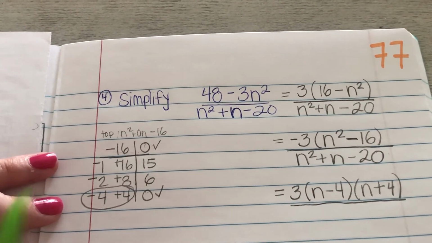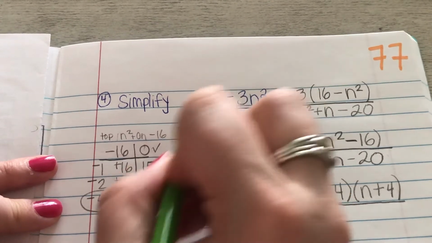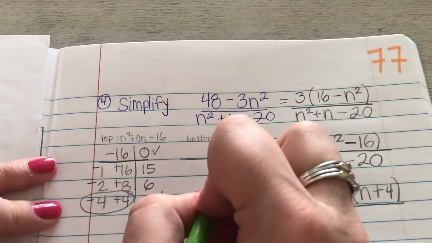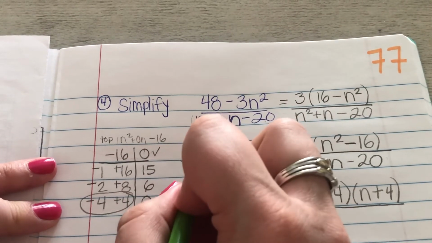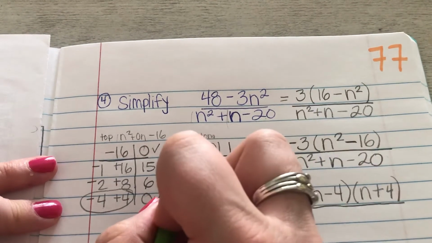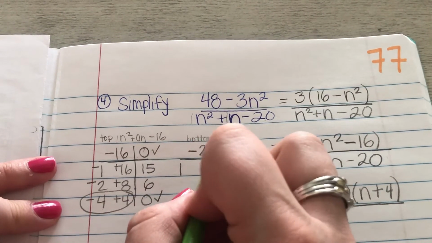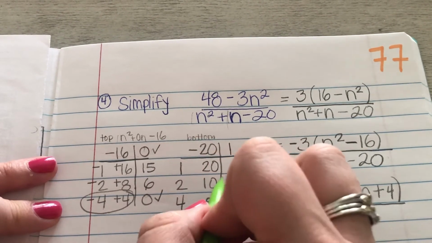Let's do the bottom. Let's factor the bottom. One times negative 20 is negative 20, and the number hiding there is 1. All right, 1 and 20, 2 and 10, 4 and 5.